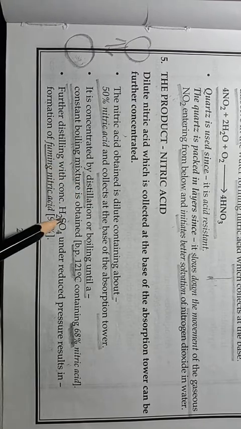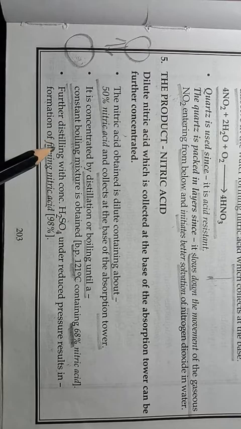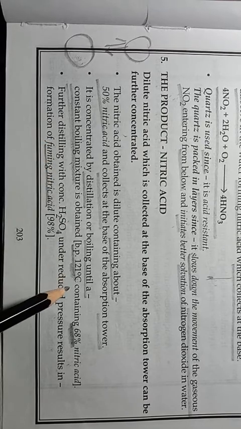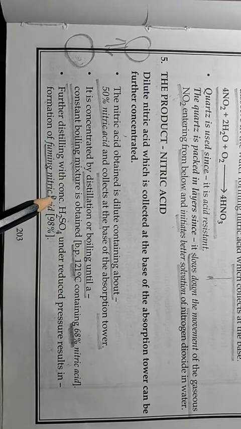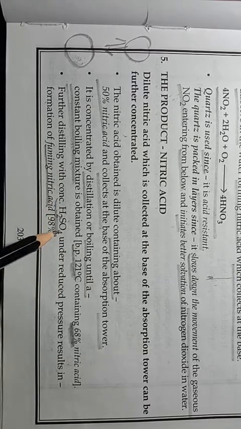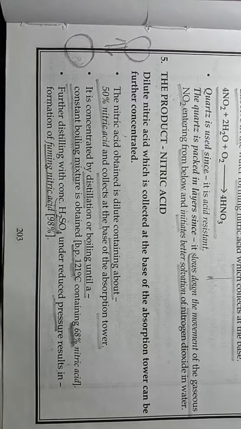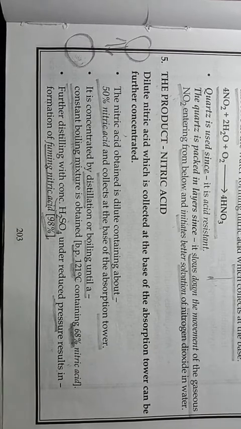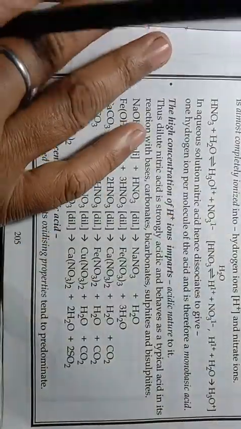So for further concentration, we distill this solution with concentrated H2SO4 under reduced pressure to get 98% concentrated nitric acid. Okay, students.